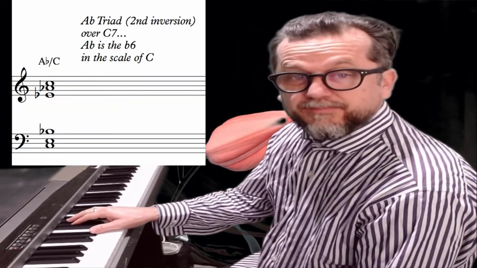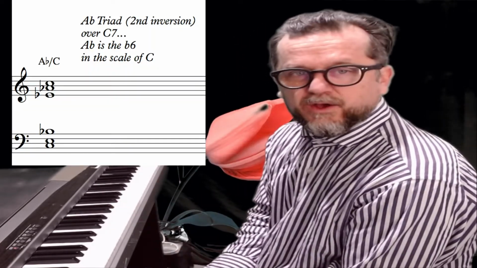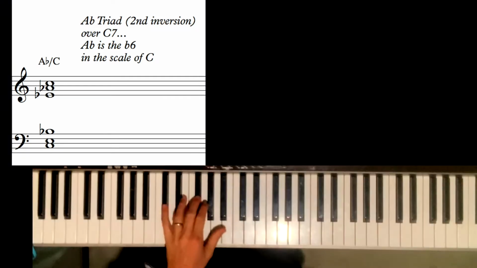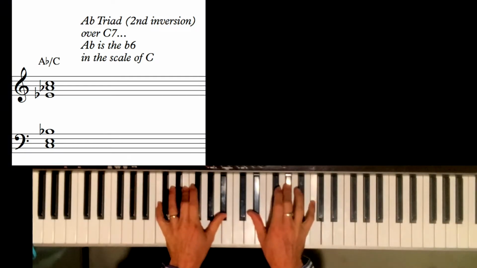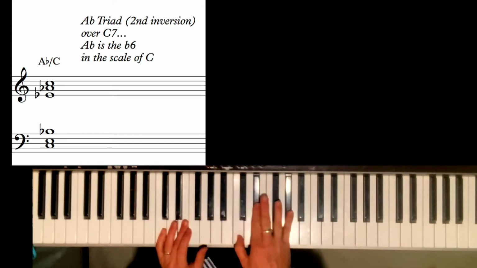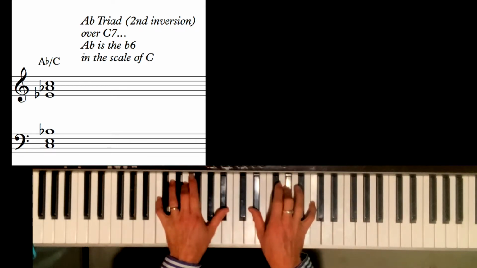So if you take any dominant chord and put its tritone triad on top of it, it fills so many gaps and can sound so good. So that's the first upper structure triad for dominant chords. The second one is the flat 6, an A flat triad over C7, if we're thinking in C7. Okay, A flat, second inversion.